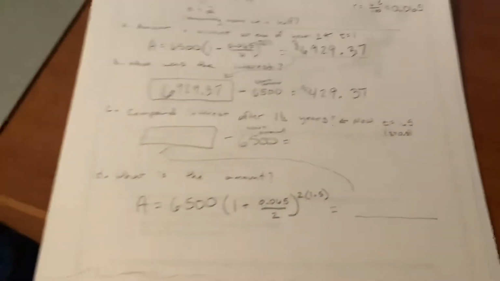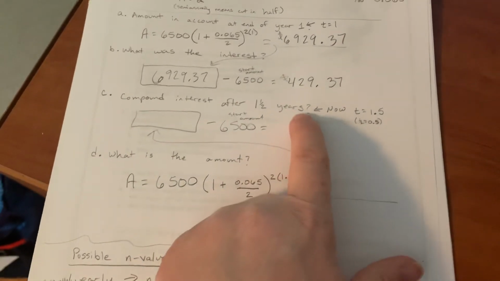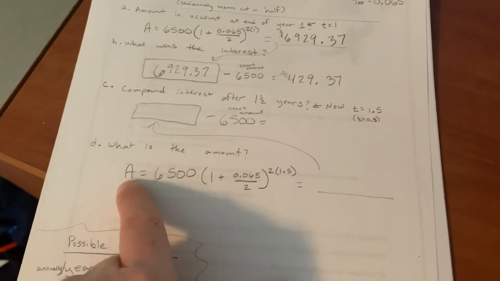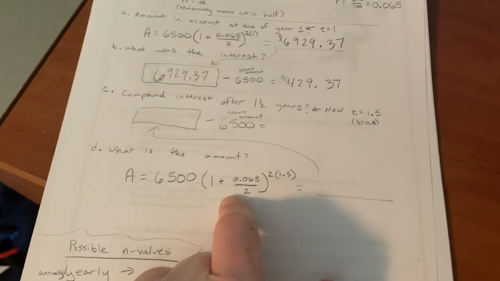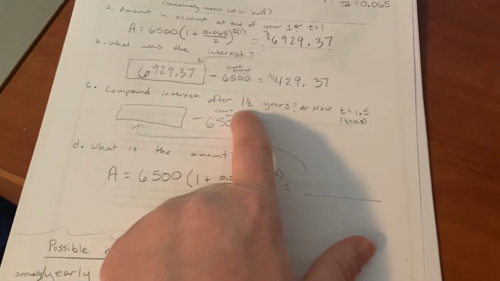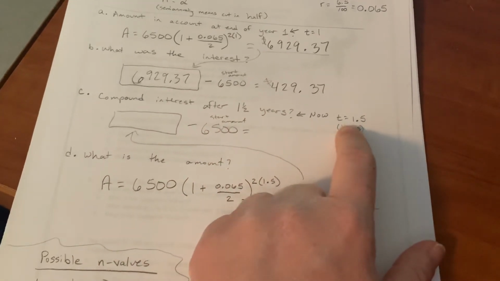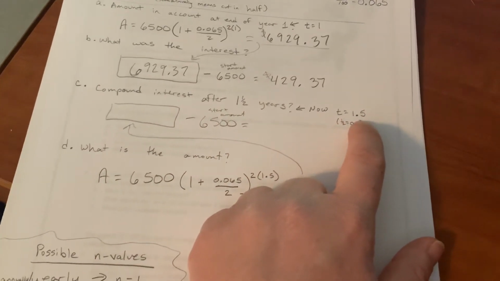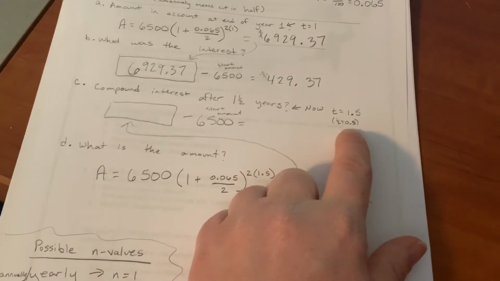So for the second part, I almost did it backwards. It wants to know after 1.5 years. Down here, it wants to know how much is the total amount. So I went ahead and did D first, but I'm going to go back to use C. The reason C is important is because it gives me that 1.5. 1.5 is going to be a new T value. So basically, I just knew that a half was the same thing as 0.5.